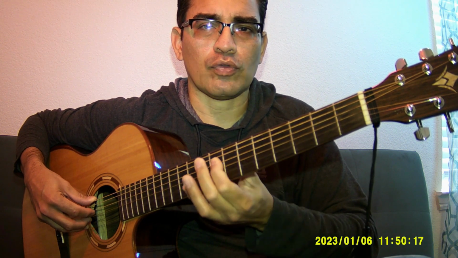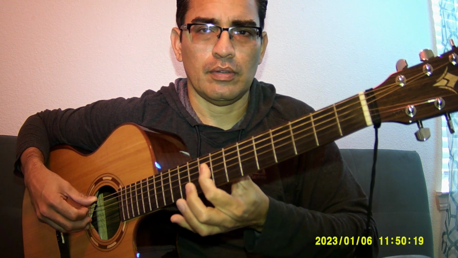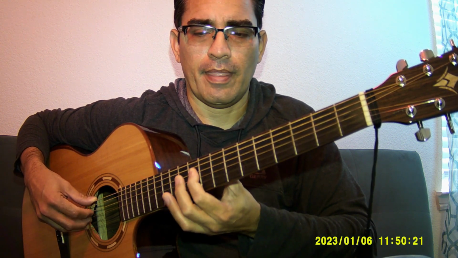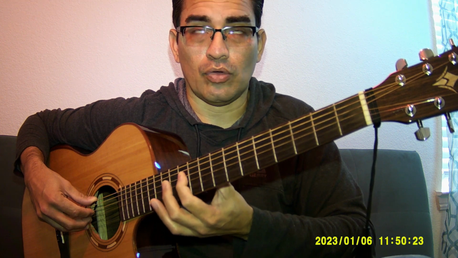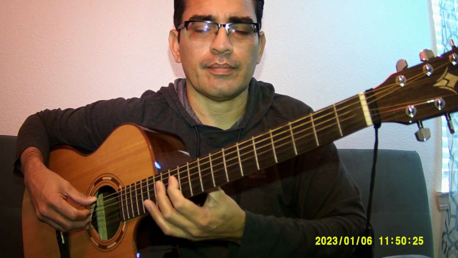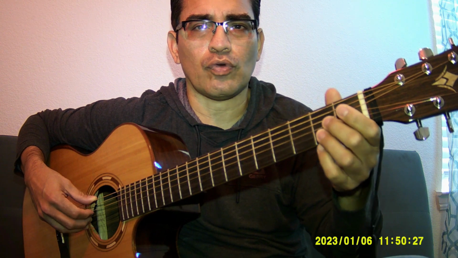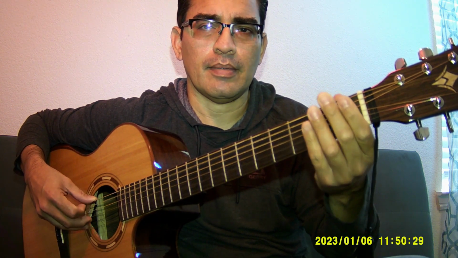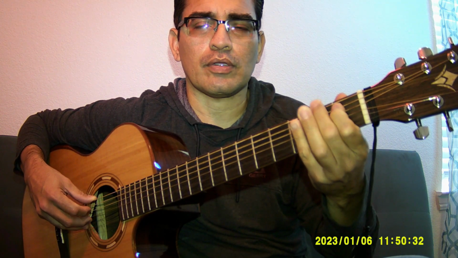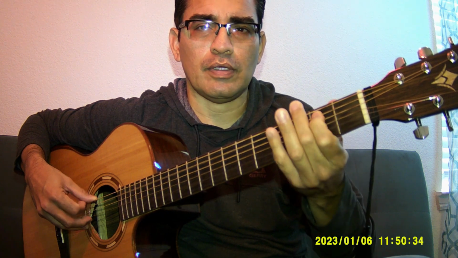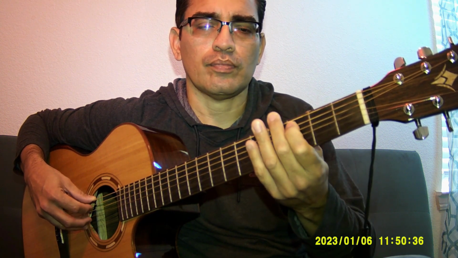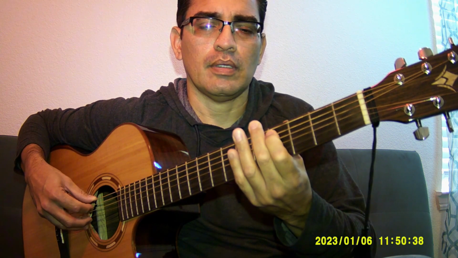The first string, which is the thinnest, is tuned to E. The second string, slightly thicker, is tuned to B. When tuning, you press the 5th fret of the second string and compare it to the open first string. They should sound identical. If they don't, adjustments are needed.